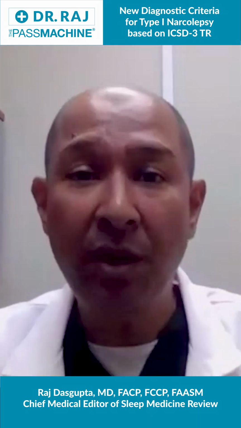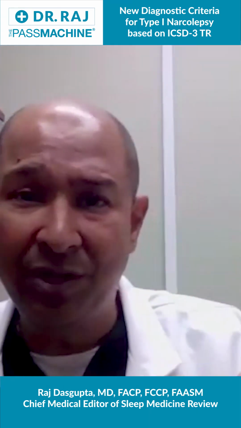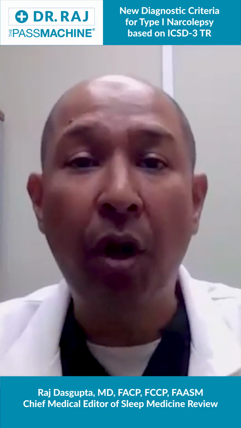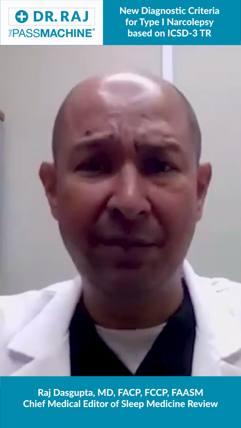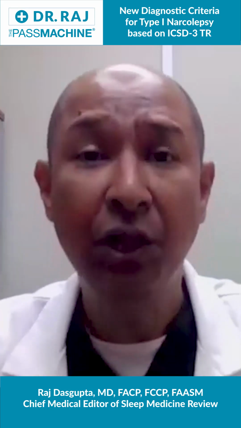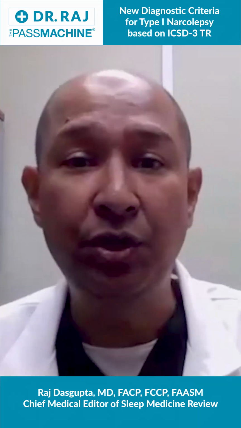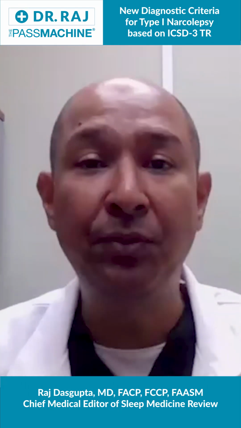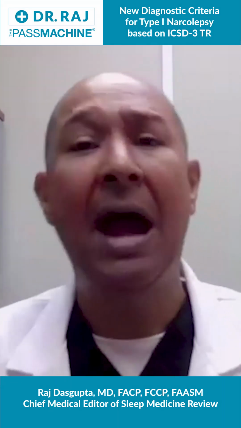So if you want to make the diagnosis, on one side, what can you do? You could perform a lumbar puncture, checking for hypocretin levels. Of course, they're going to be very, very low. And on the other side, you could do objective testing. And of course, I'm going to talk about the multiple sleep latency test, the MSLT. So how do we do that?